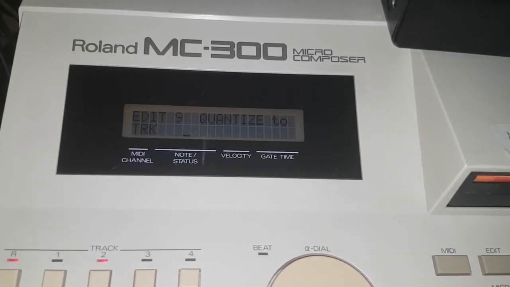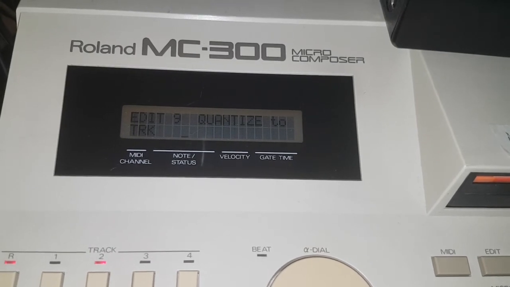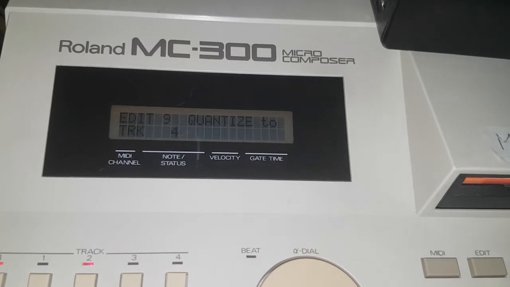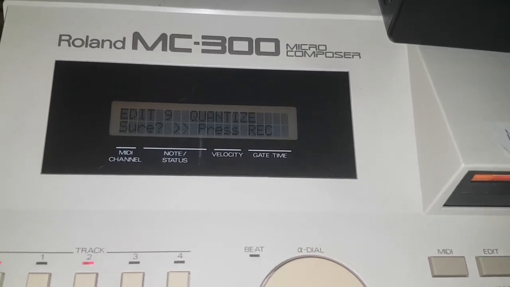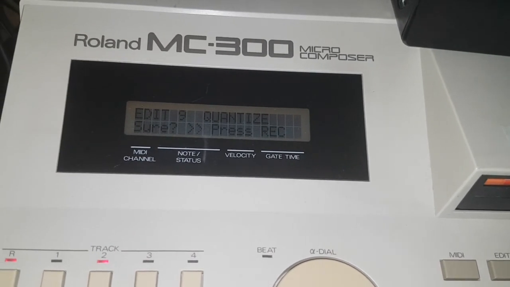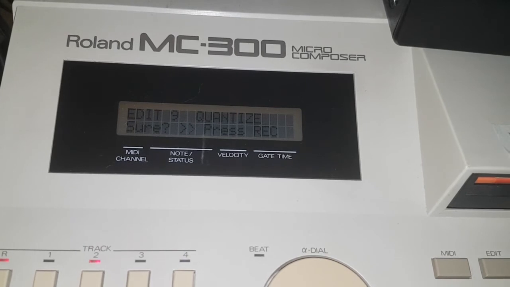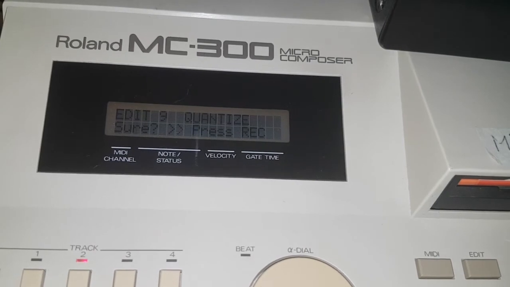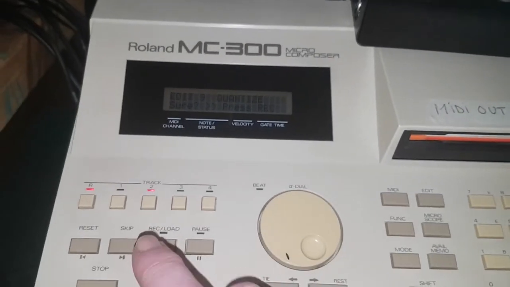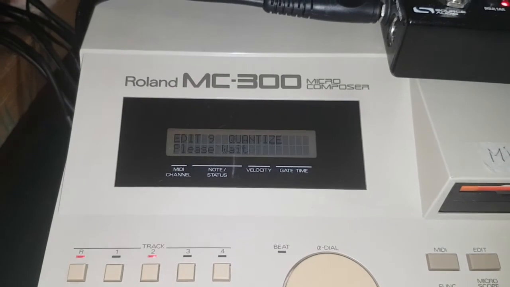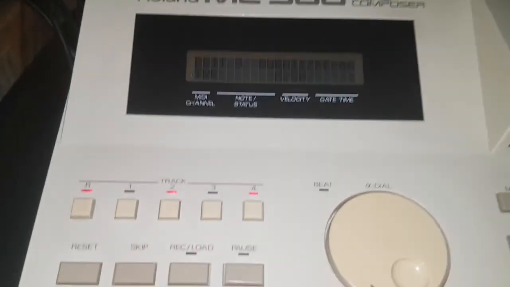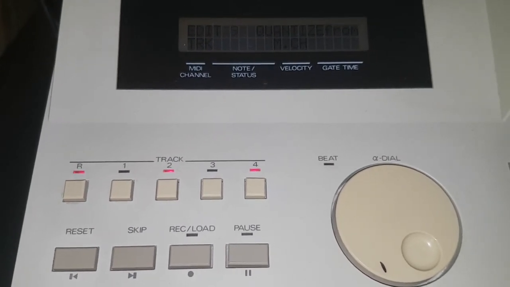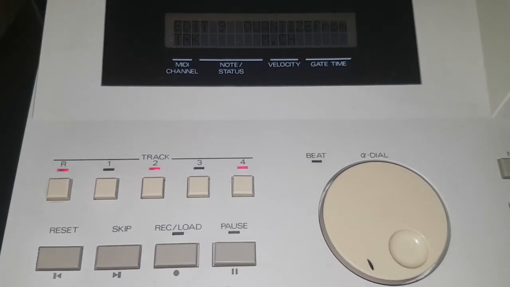Now we only need to select on which track we are going to place the quantized information, and for now I will use track number 4. When we press the Record button, the MC300 will quantize our melody and bounce it directly onto track 4. And as you can see, the red light above track 4 is lit, which means the procedure is done.